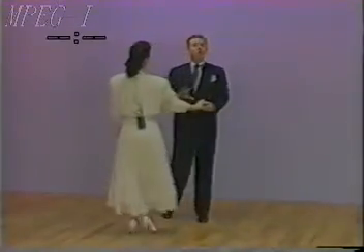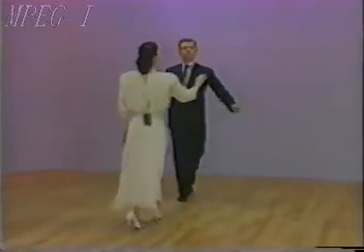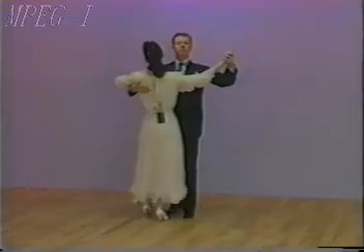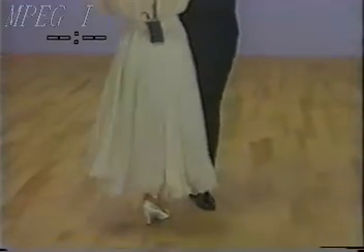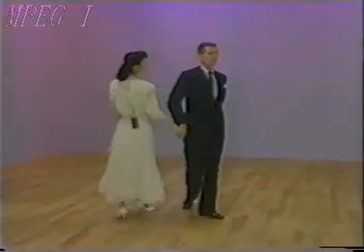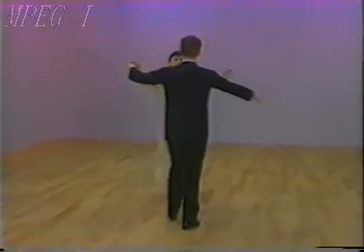Again, concentrate on the feet and you can see the foot resistance. As you can see, it's imperative that you have the resistance to enable it to happen. Once more on the feet.